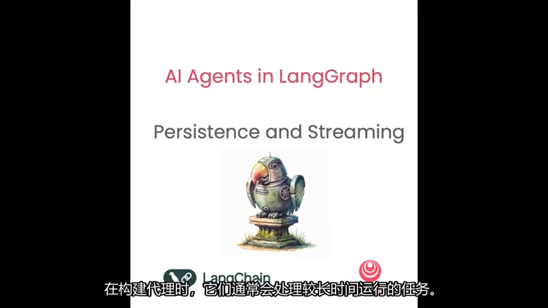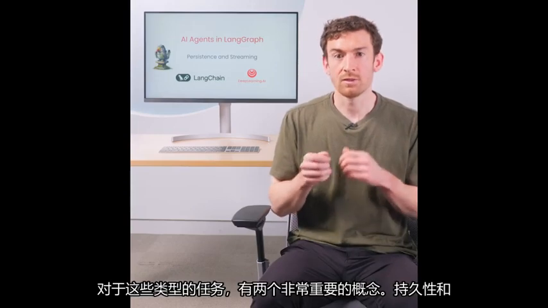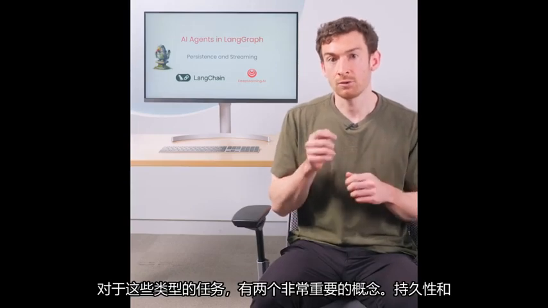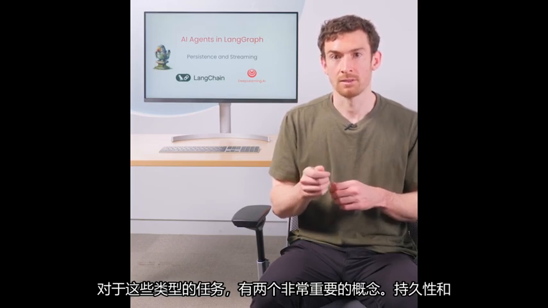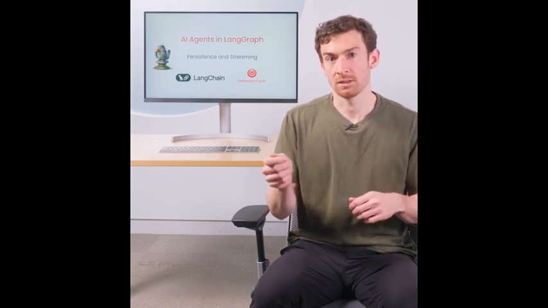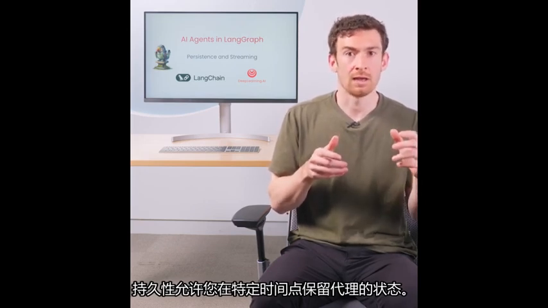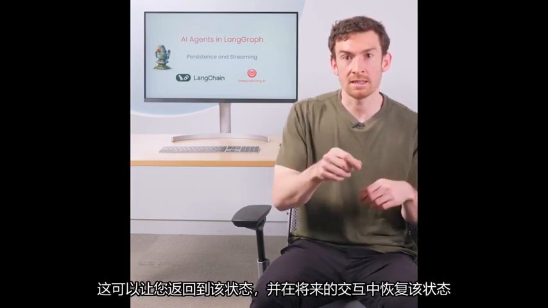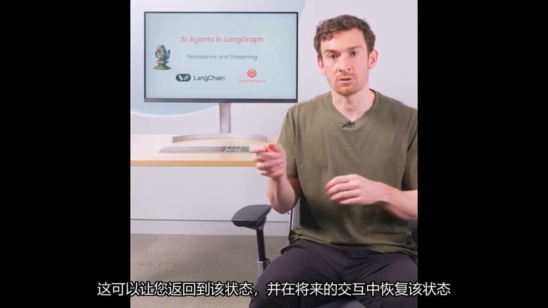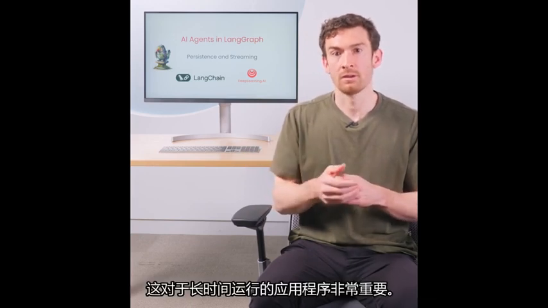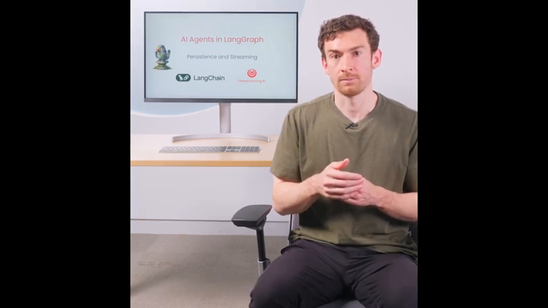When building agents, they're often working on longer running tasks. For these types of tasks, there are two really important concepts: persistence and streaming. Persistence lets you keep around the state of an agent at a particular point in time. This can let you go back to that state and resume in that state in future interactions.